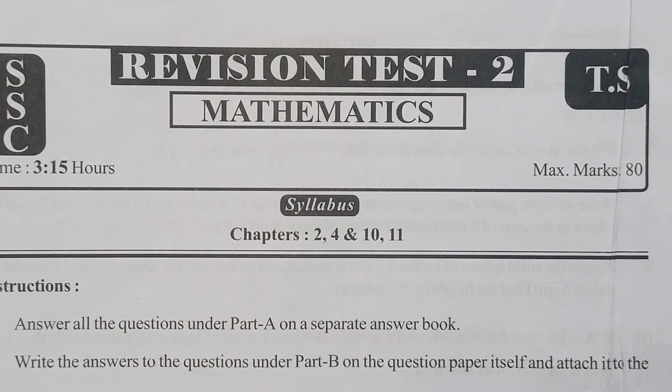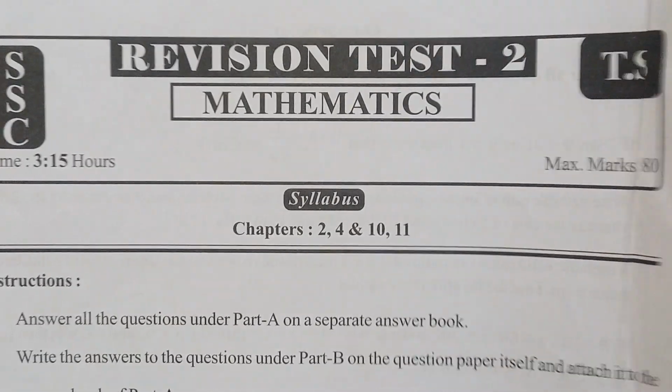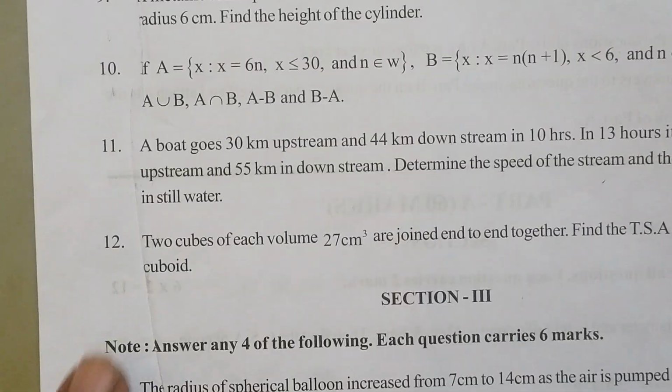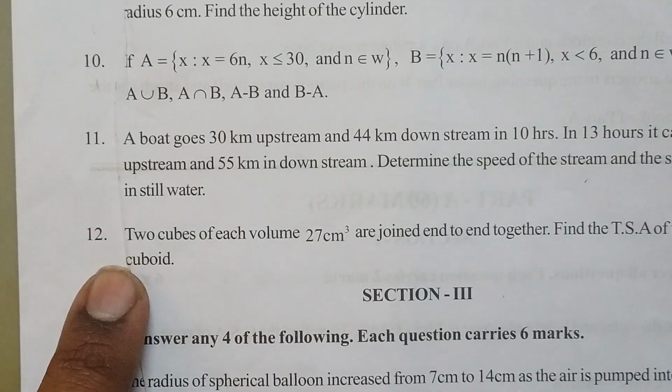Today in this video we are going to cover revision test 2 continuation. In the previous videos we covered section 1, and in the previous video we covered section 2, 11th question, right? Now we are going to cover 12th question, guys.